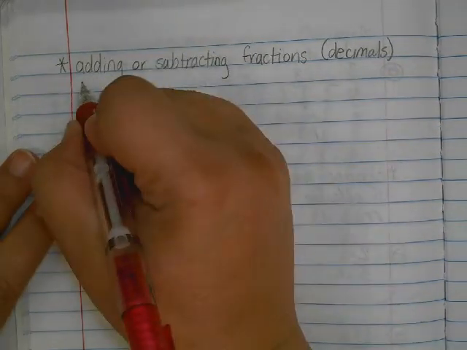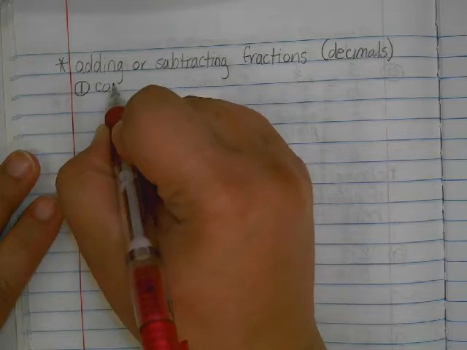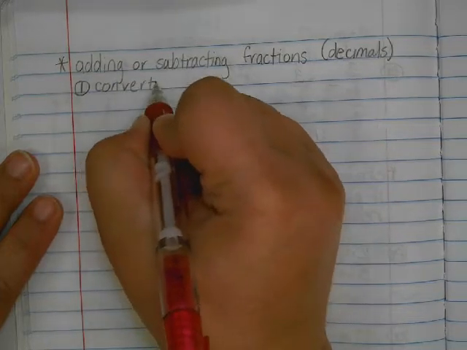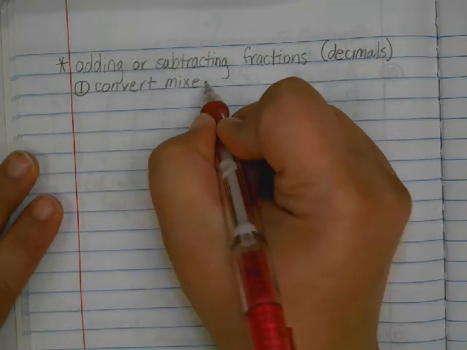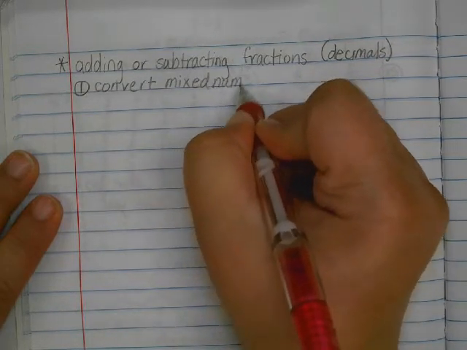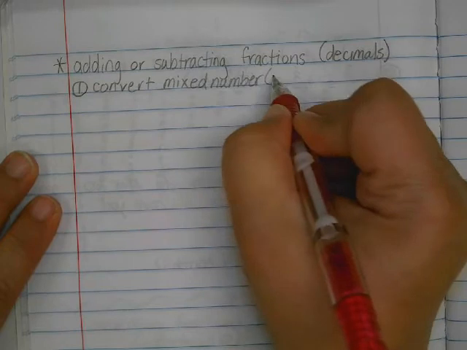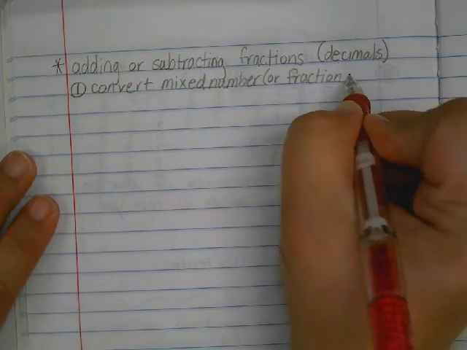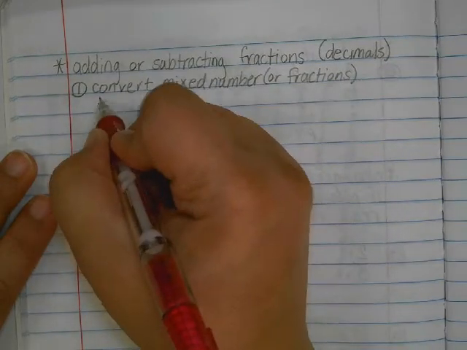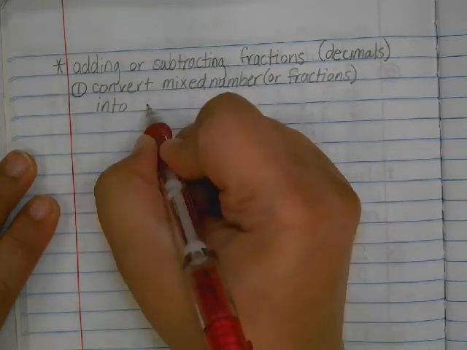So our first step is to convert mixed numbers or fractions into decimals.